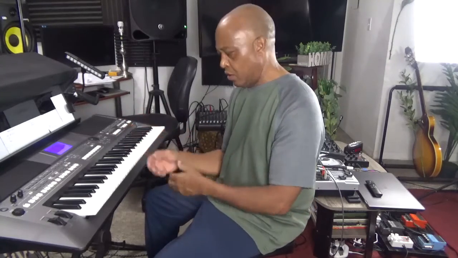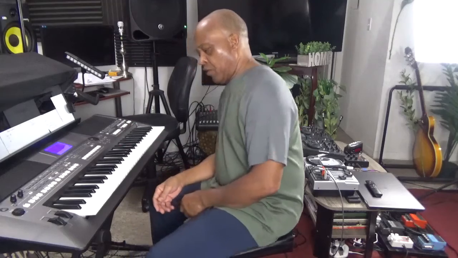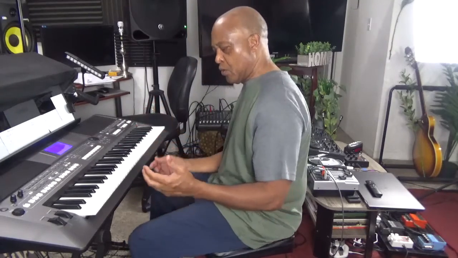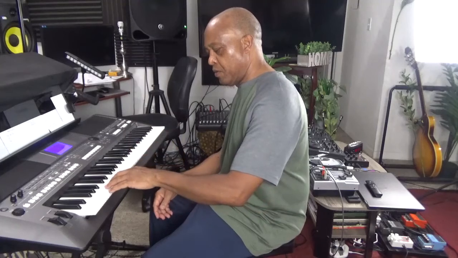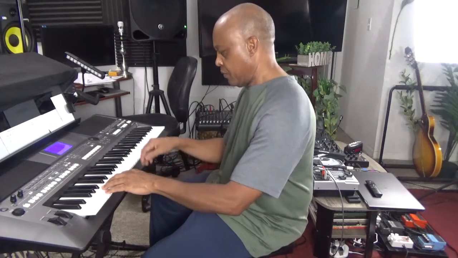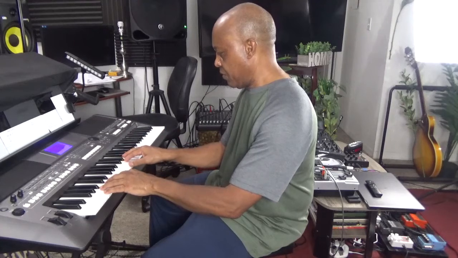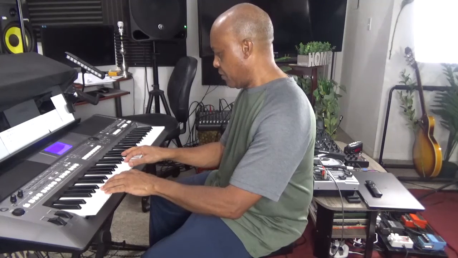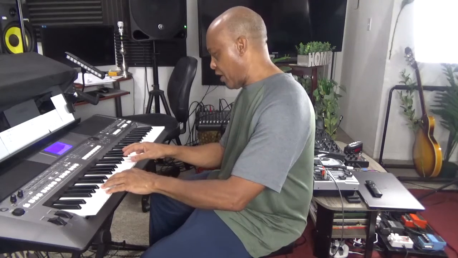Let me give you an example. Let's say you're going to move from G major 7 or G major to C. Let's play G. This is the root, this is the third, this is the fifth, and this is the G again at the top of the triad.